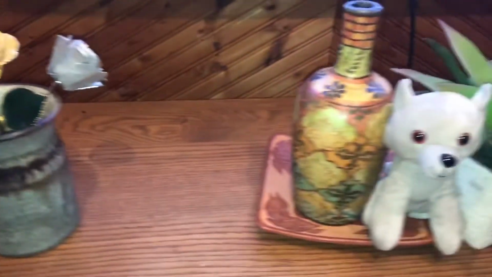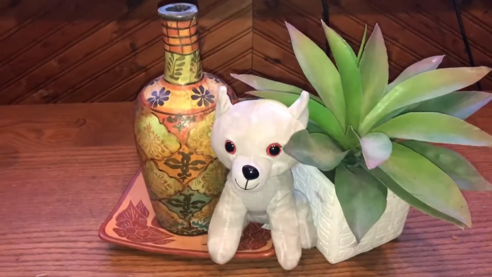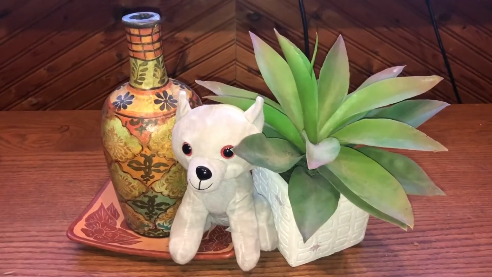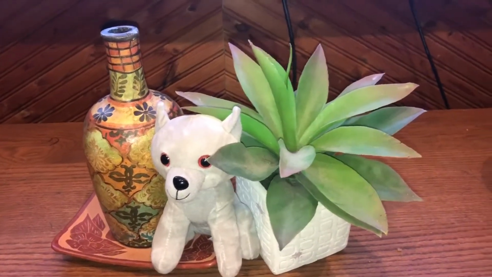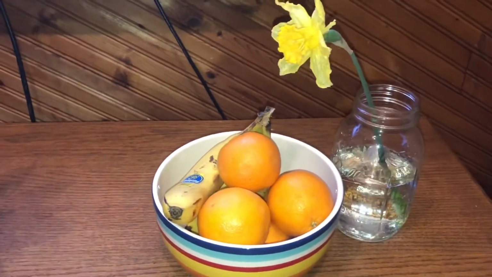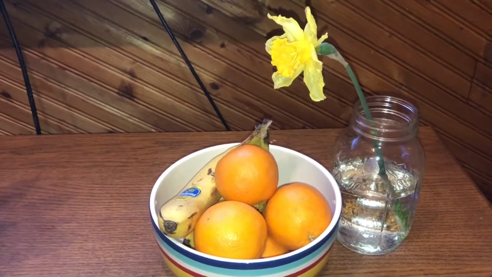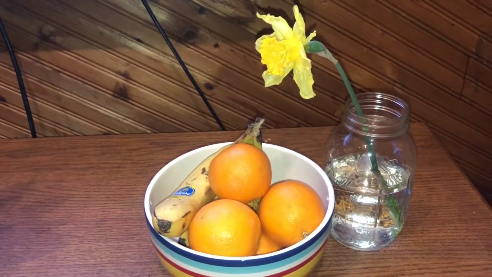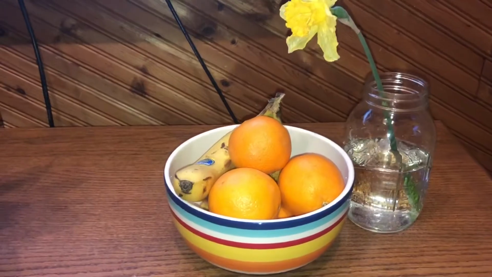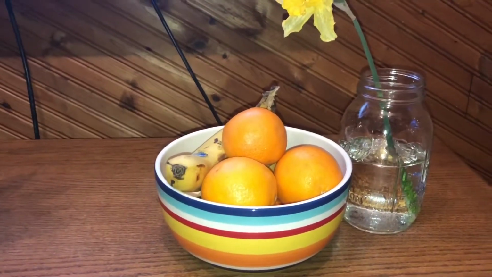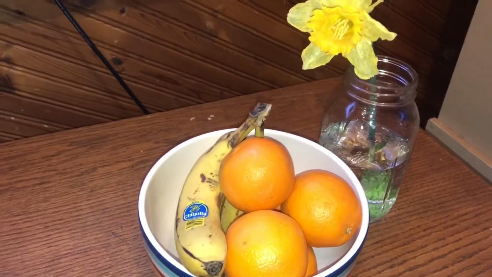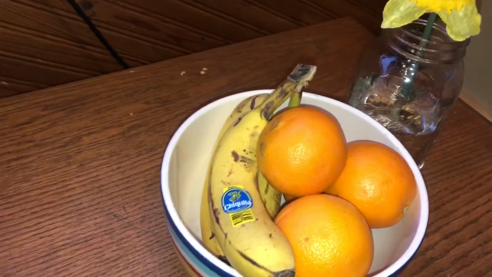My second one is the one with the objects that you watched me set up a few minutes ago. And while you were grabbing your things, I grabbed a bowl of fruit. So I have the daffodil that I picked outside, and I put it in a mason jar filled with water. And I have a bowl, and I like this bowl because it has colorful stripes on it. And I have some fruit. I have oranges and some bananas that are getting a little bit brown.